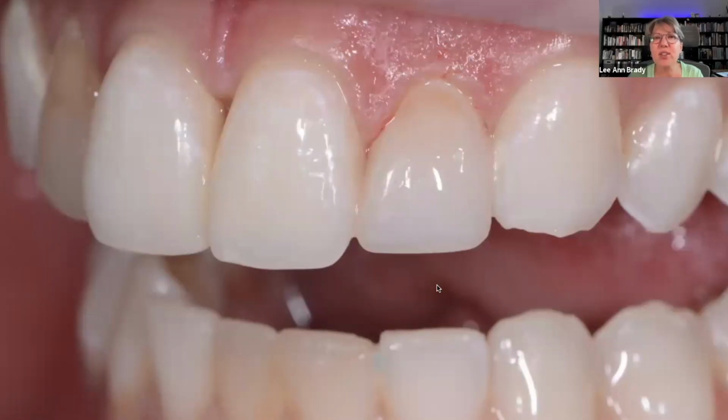Okay. And so if you look, this is the final restoration. This chroma gradient in the gingival third is her natural tooth because my enamel composite is so thin. This translucency, just like in her natural tooth, is because my incisal edge is pure enamel composite with no dentin. You can see where I ended the dentin composite there because it's more opaque.